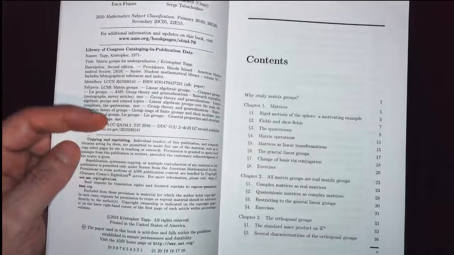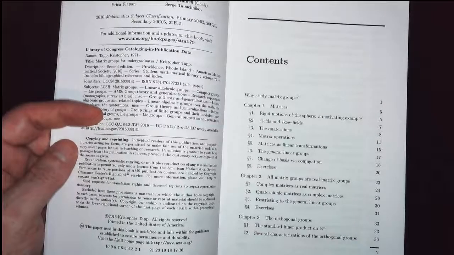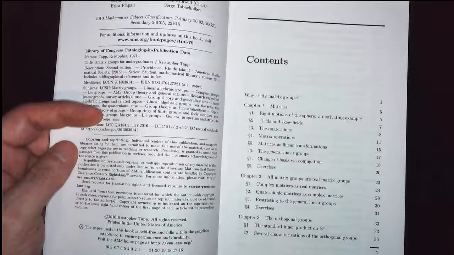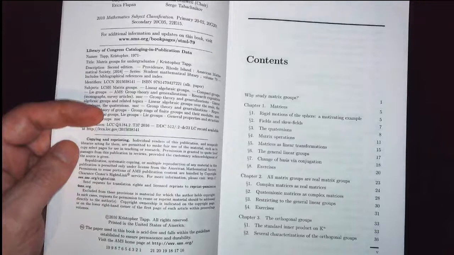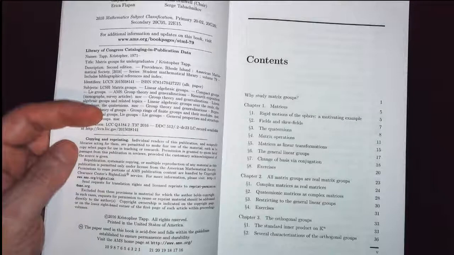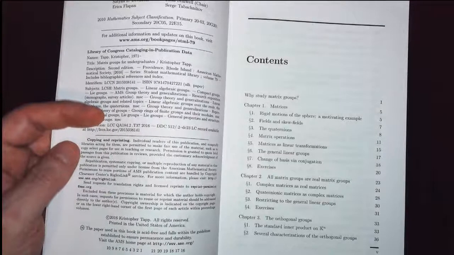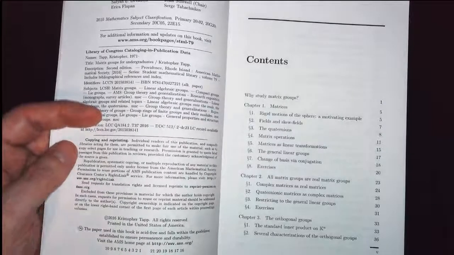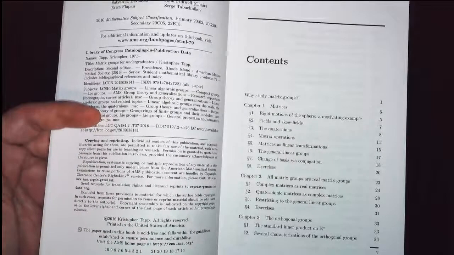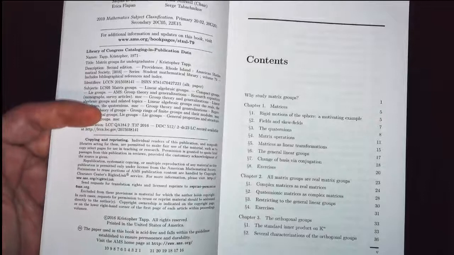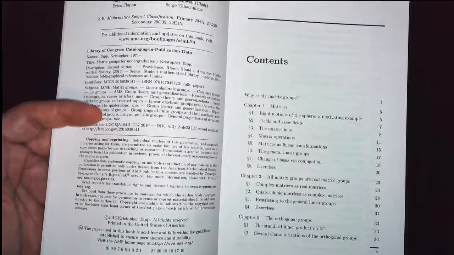Now, it's one of these books that I checked out from the library several times. So my rule was if I've checked a book out from the library three times, then I probably ought to just buy it, because I'm going to use it a lot. Although usually after that, I don't ever use it.